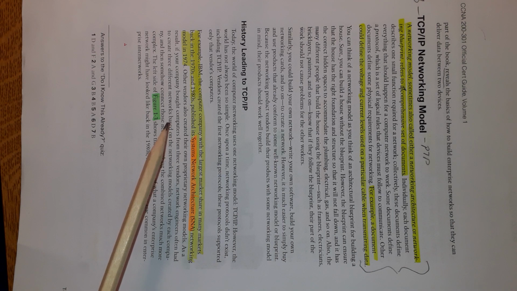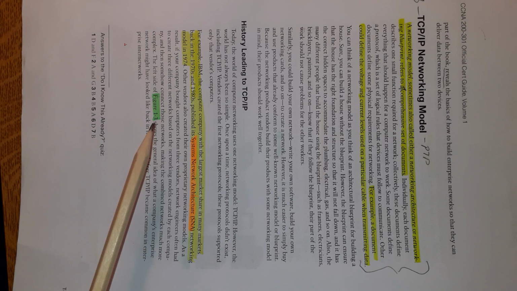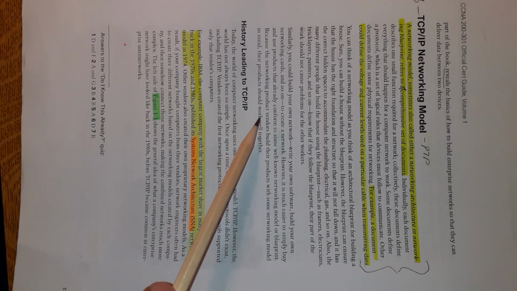Similarly, you could build your own network, write your own software, build your own networking cards, and so on to create a network. However, it is much easier to simply buy and use products that already conform to some well-known networking model or blueprint. Because the network product vendors build their products with some networking model in mind, their products should work well together.